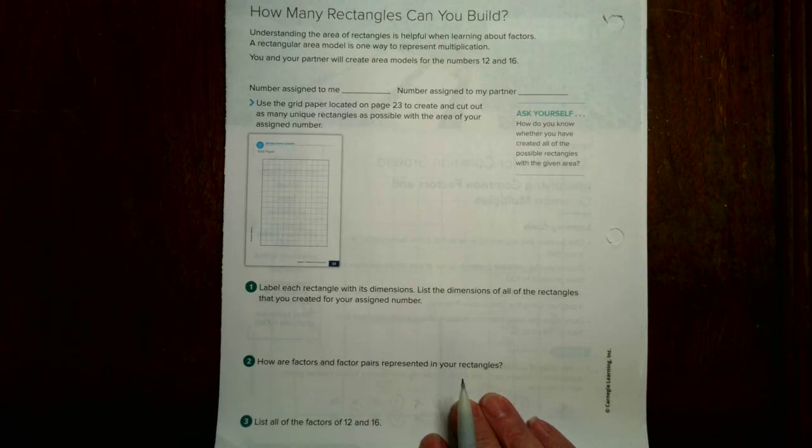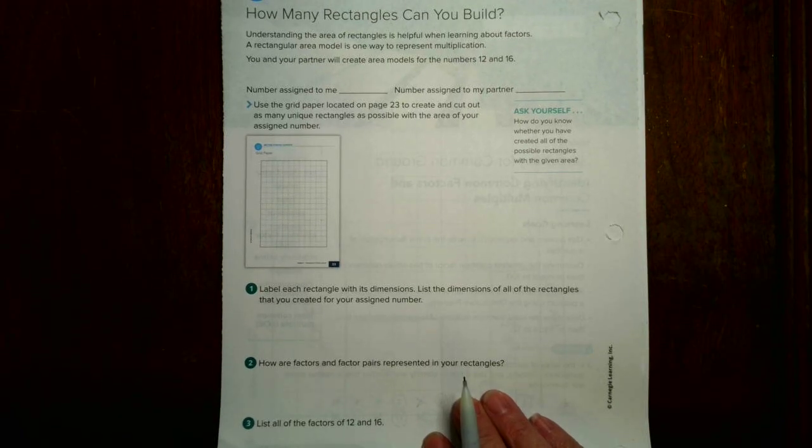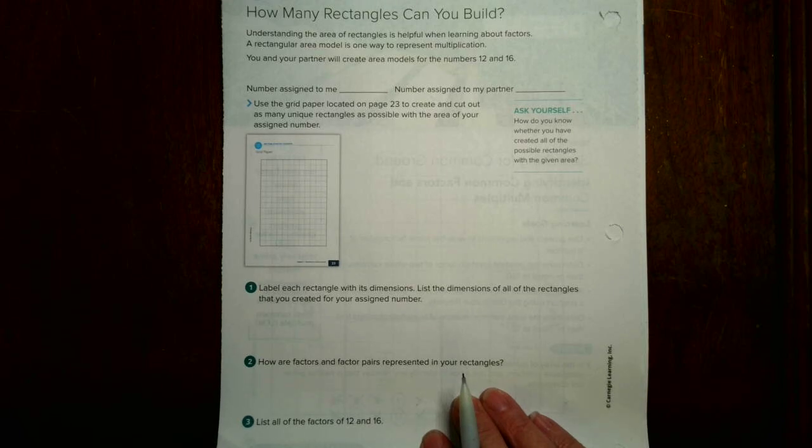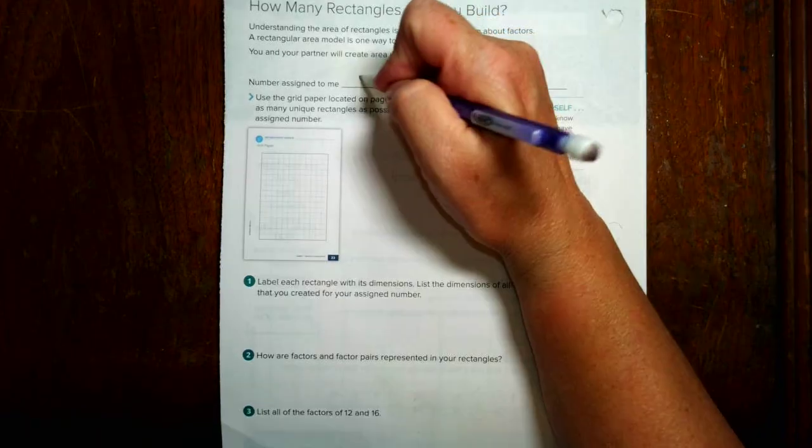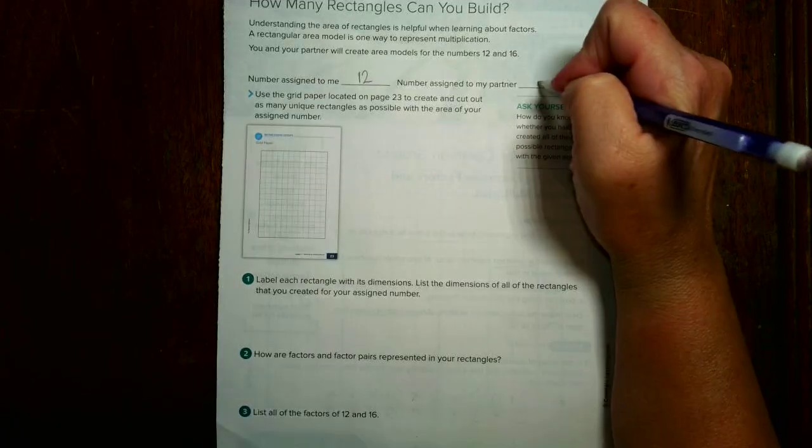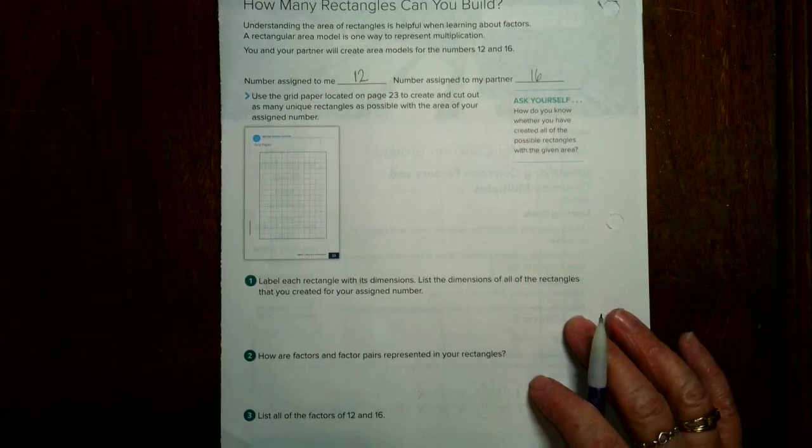How many rectangles can you build? Understanding the area of rectangles is helpful when learning about factors. A rectangular area model is one way to represent multiplication. You and your partner will create area models for the numbers 12 and 16. So in class, we're going to do this. If you're watching this video at home, then you're not able to do this exactly as we will in class. So one person's going to be assigned the number 12, one will be assigned the number 16. So you can kind of follow along as I am on this video.